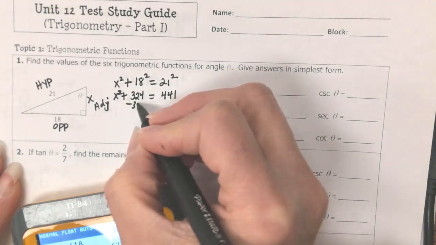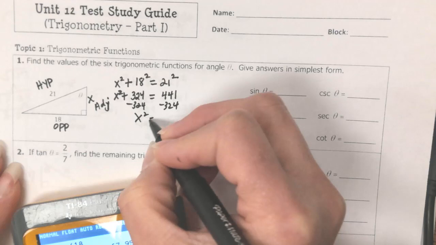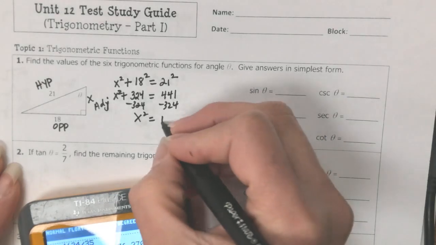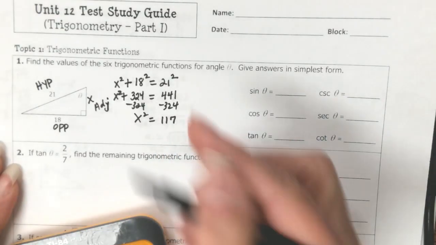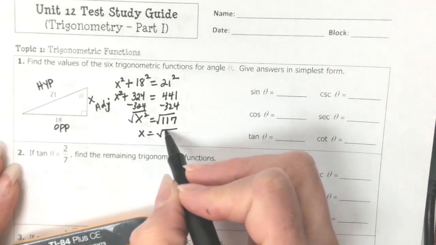And we would subtract the 324 from our 441, giving us 117.